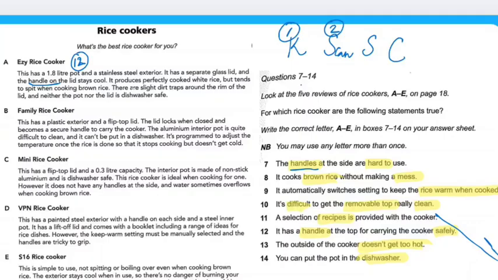Any other? It produces perfectly cooked white rice but tends to spit when cooking brown rice. I did read something about brown rice. So number 8, it cooks brown rice without making a mess. Now it says without, but here the Easy rice cooker does spit when cooking brown rice. So this feature is not matching. There are slight dirt traps around the rim of the lid. Okay, now I did read somewhere that it was difficult to get clean.